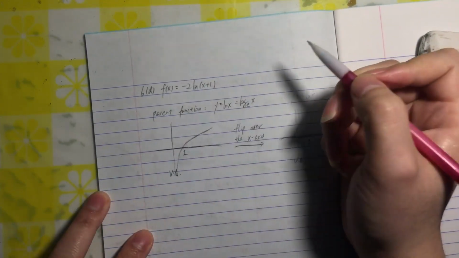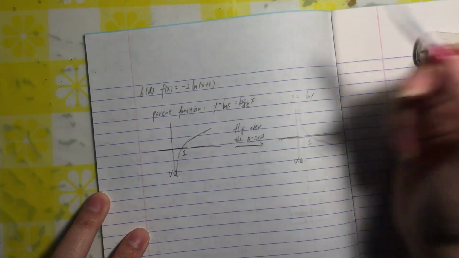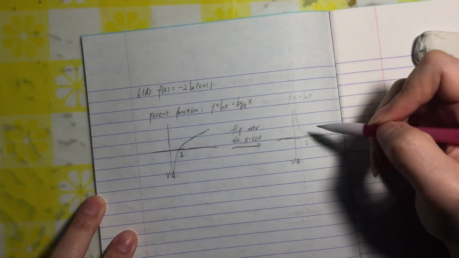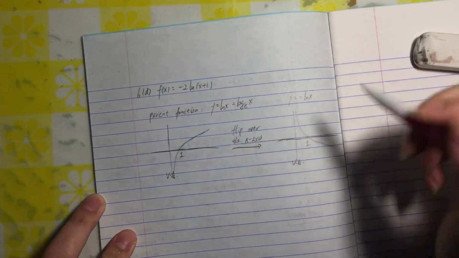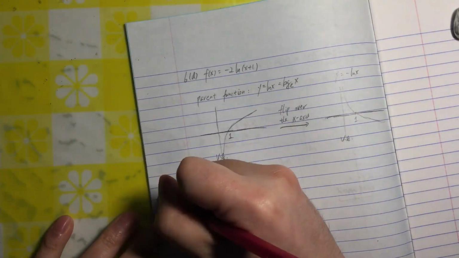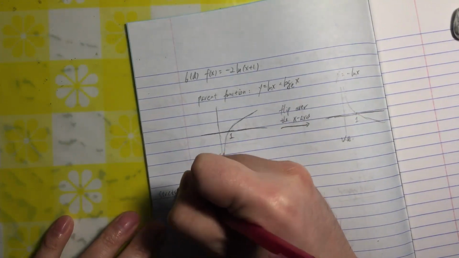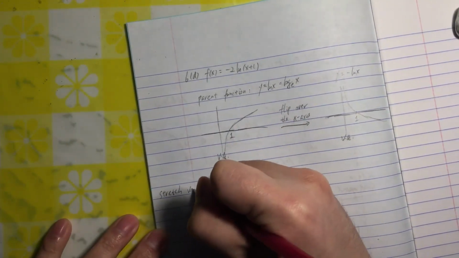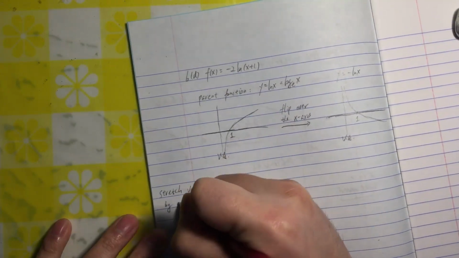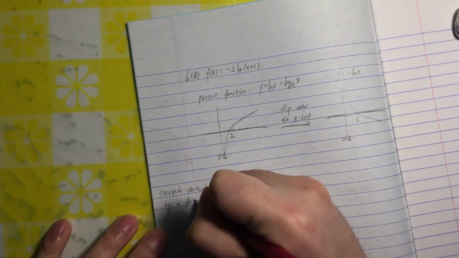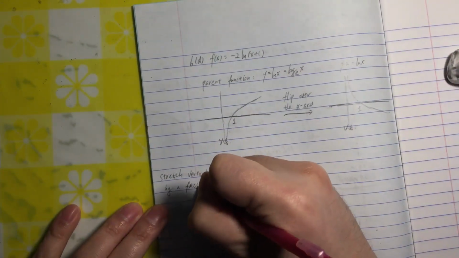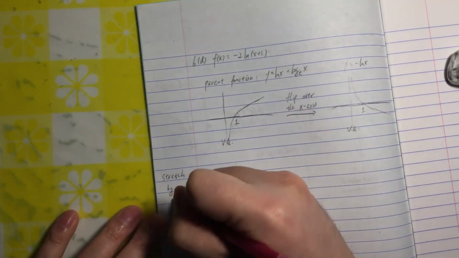Next, if I multiply the function by 2, I stretch its graph vertically by a factor of 2.